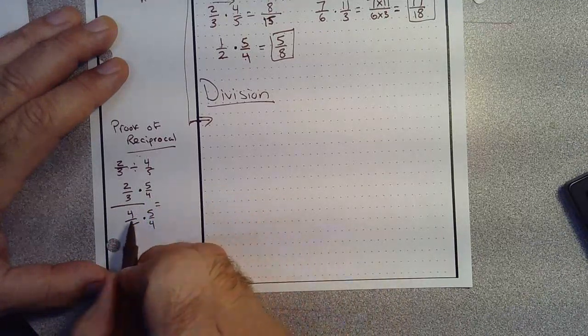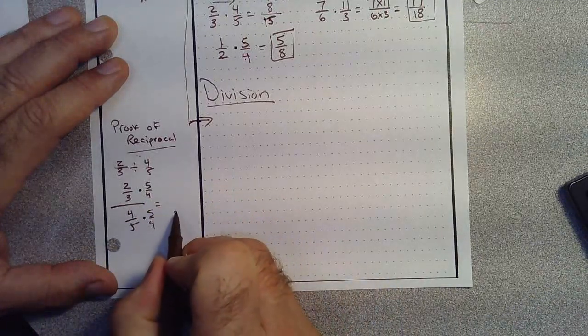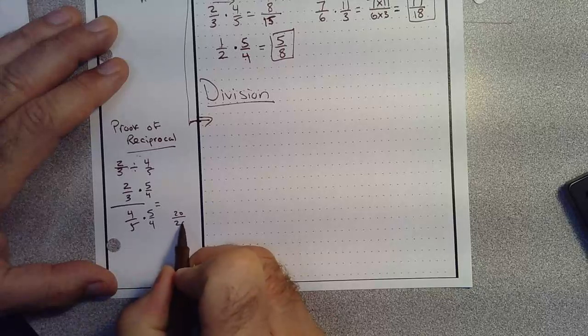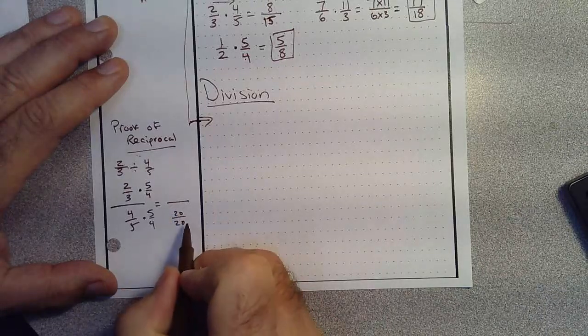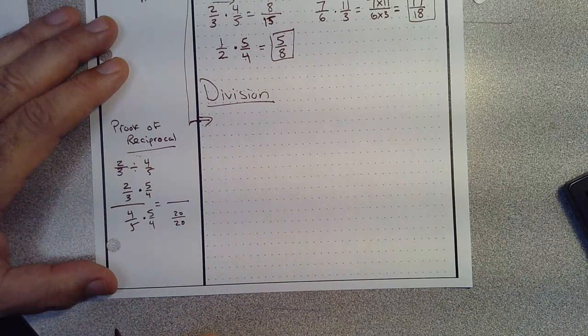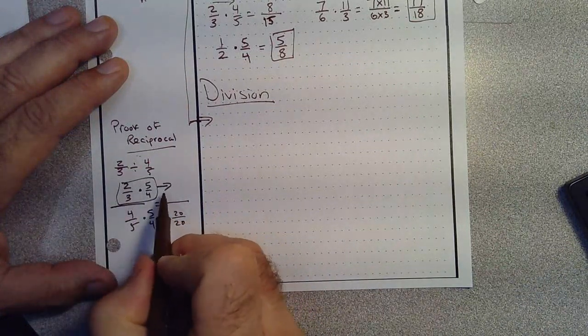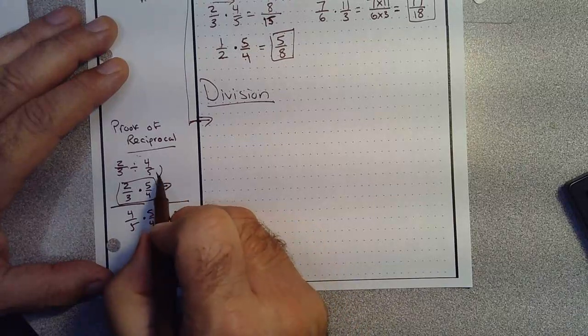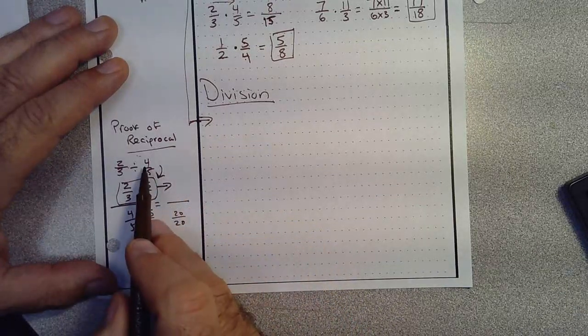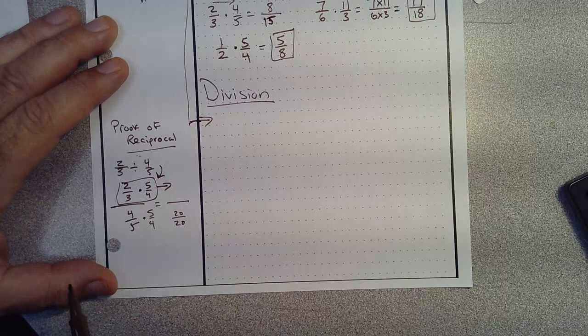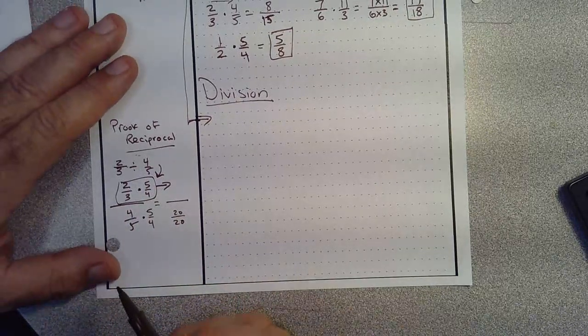And you can see how we get 4 times 5 is 20, 5 times 4 is 20. That in essence makes our denominator 1, which leaves us just this problem to do, right? And all we did was, instead of dividing by the second fraction, we just multiplied by its reciprocal. That's the proof of it.